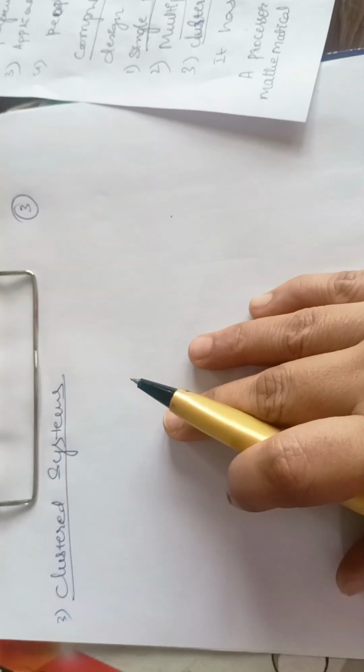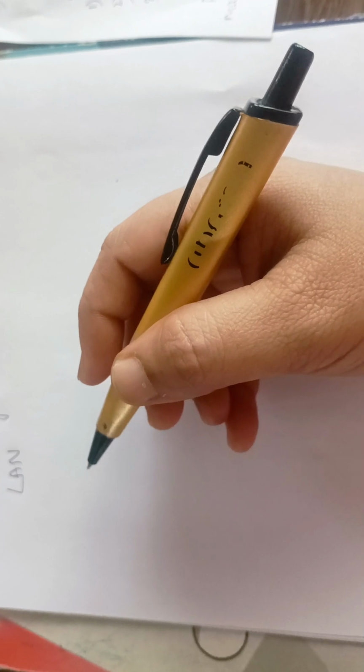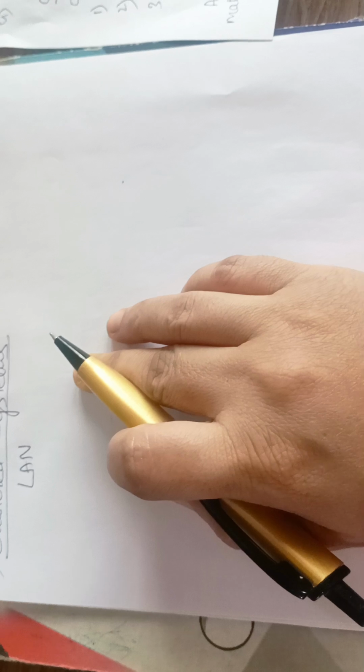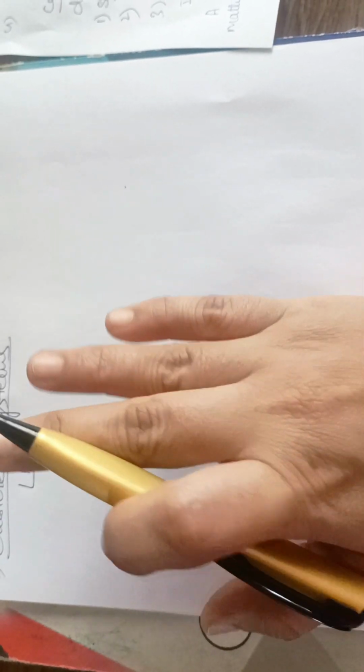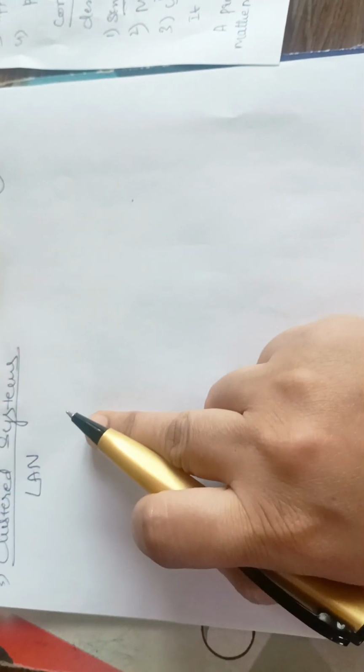What does cluster mean? Everybody knows what cluster means. It's a group. So that is a group of systems connected through a LAN. Here the systems also contain multiple processors, but it differs from a multiprocessor system.